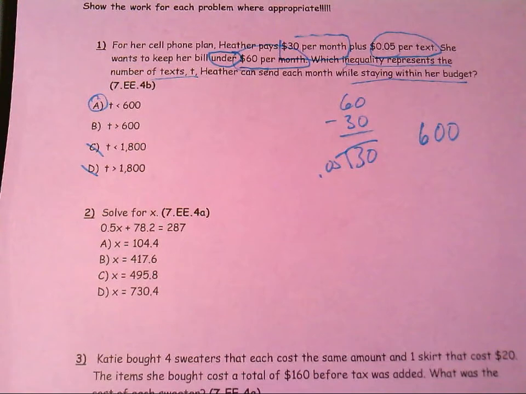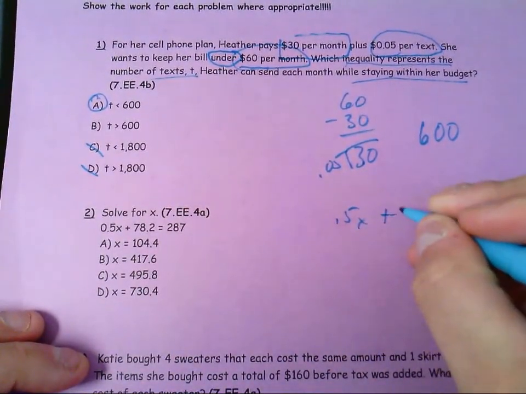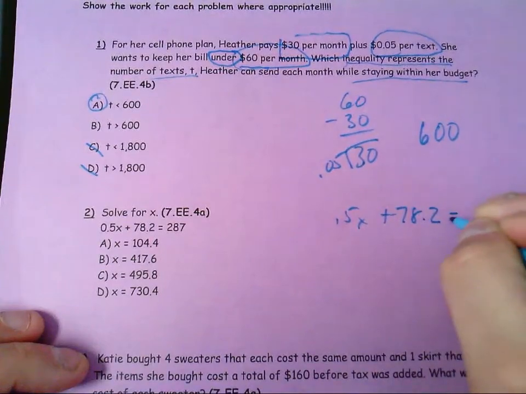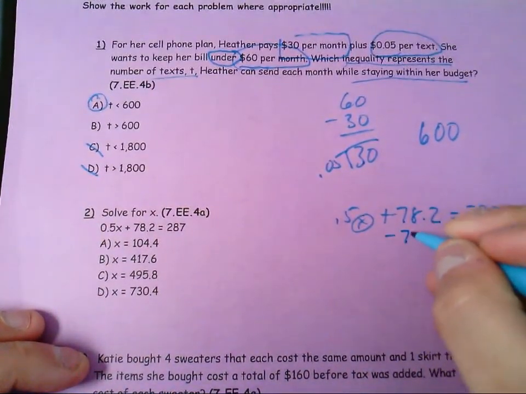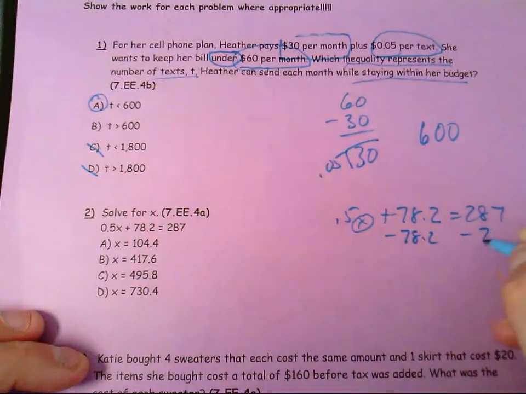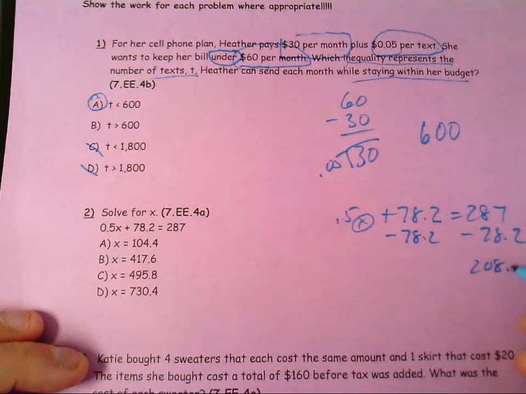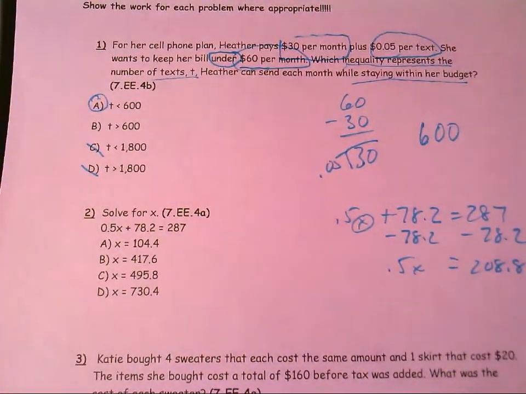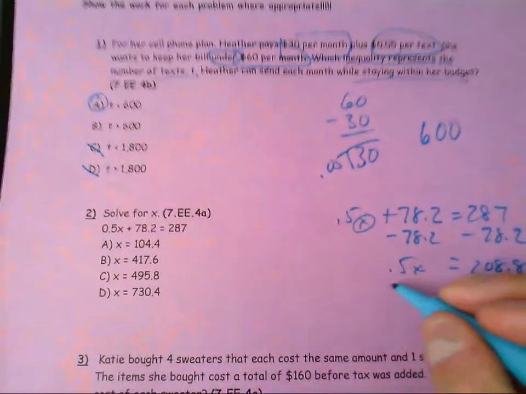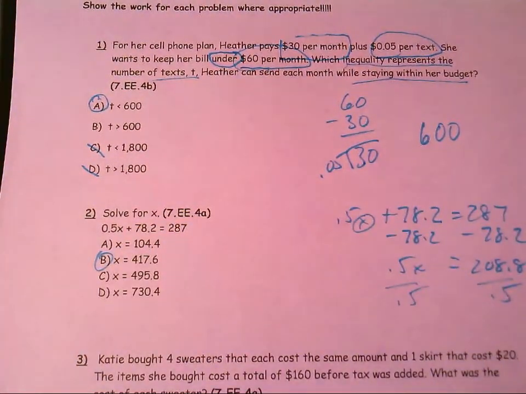Number 2, solving two-step equations. I'm just going to write it over here so I've got some room to do some work. First things first, solving for x, we're going to subtract 78.2 from both sides. I'll save you a little bit of math here; this is going to be a calculator problem anyway. So I get 0.5x equals 28.8, and I divide by 0.5 on both sides, and I get B.